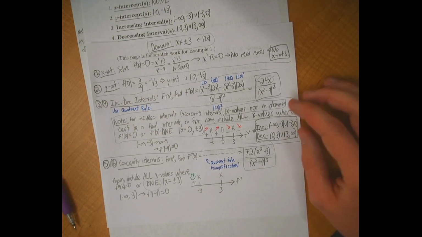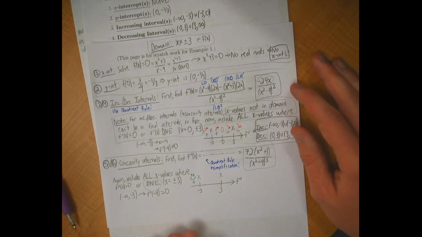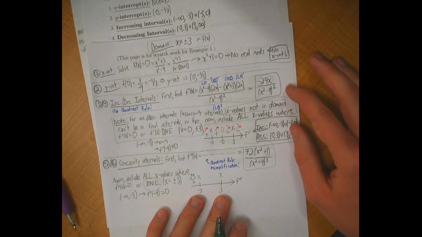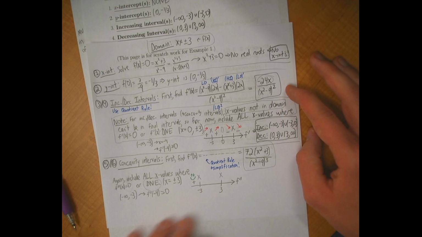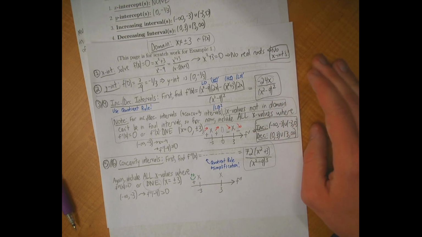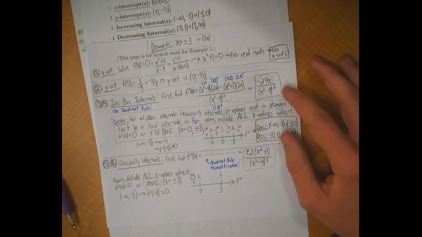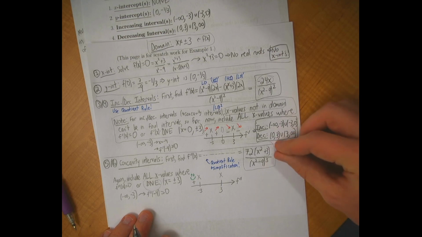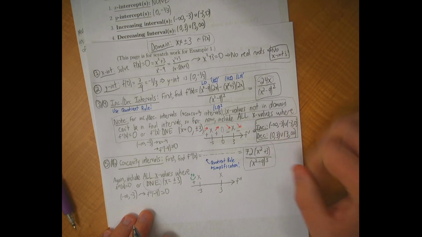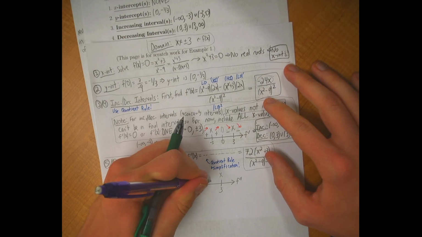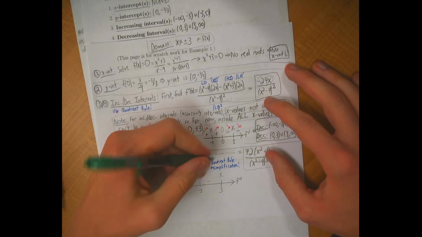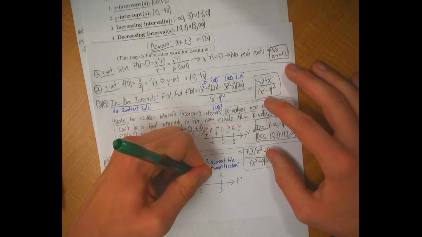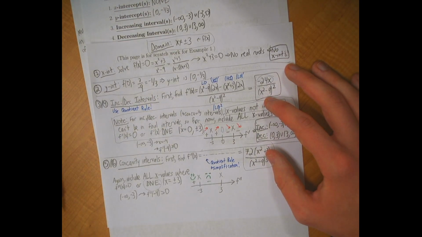Now let's focus on negative 3 to positive 3. If we pick a point in that interval, are we going to get something positive or something negative? Negative, right? Because if you plug in, say, x equals 0, you can pretty quickly see that the numerator is positive while the denominator is negative. So we get something negative here, so we're going to have a little sad face to denote concave down.